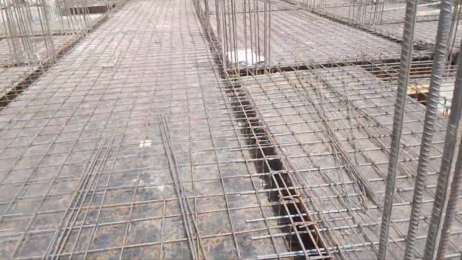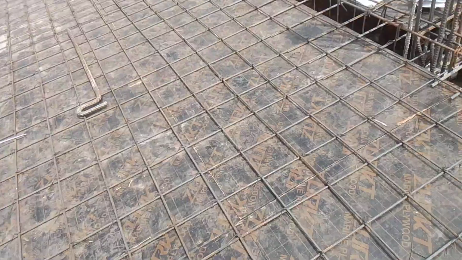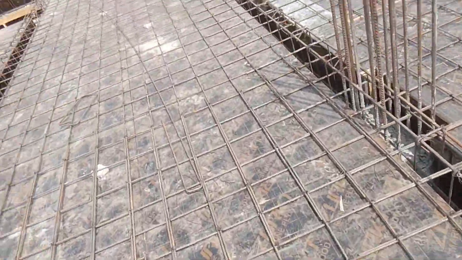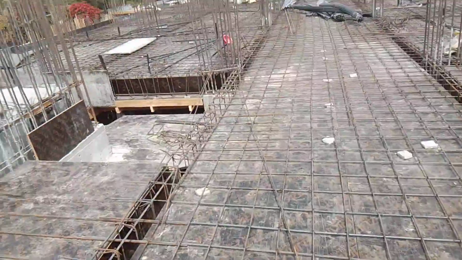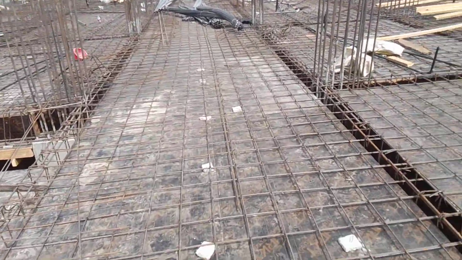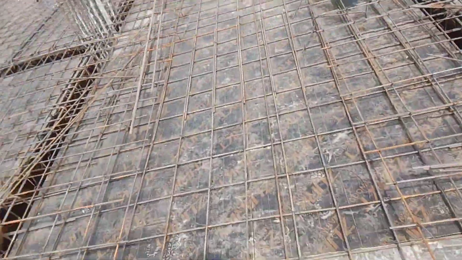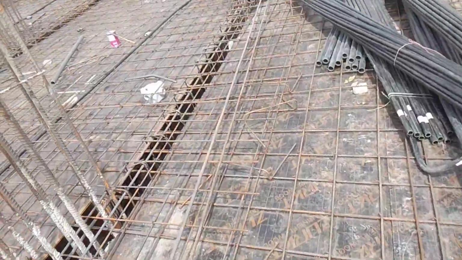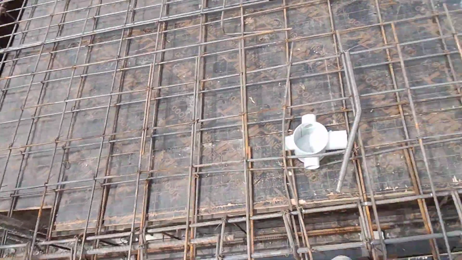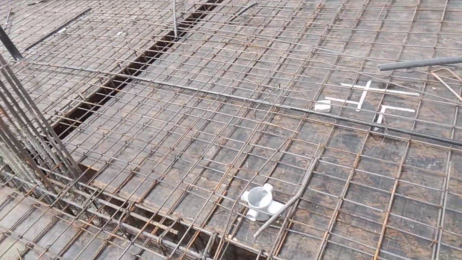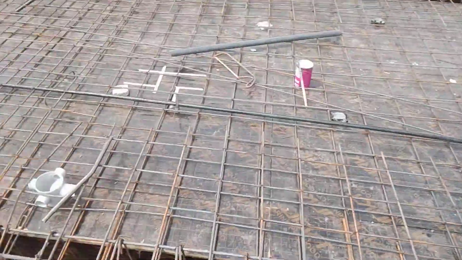Then, for the case of in between a span, let me find a span where the steel fixers have installed everything. Like for this case, this span here, across these columns.